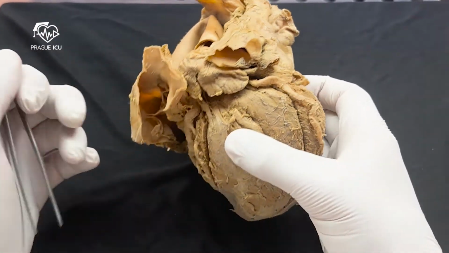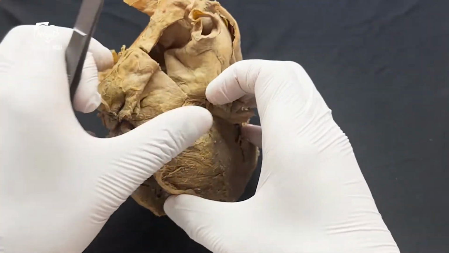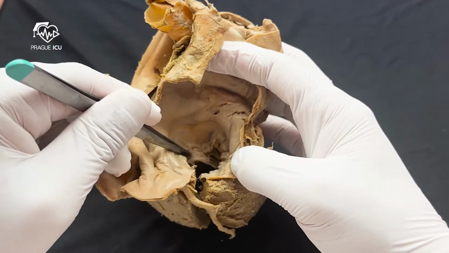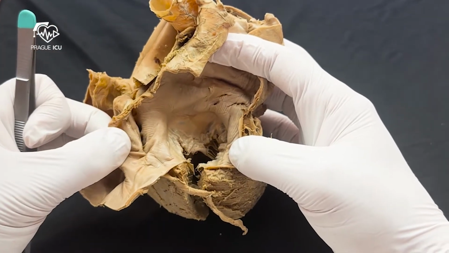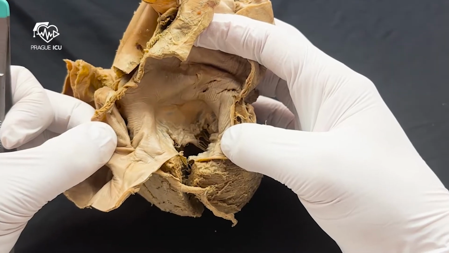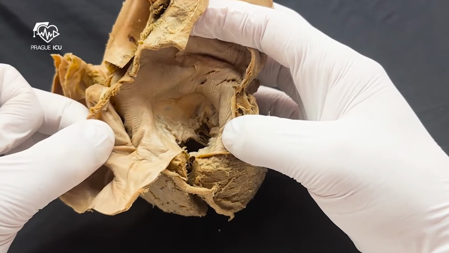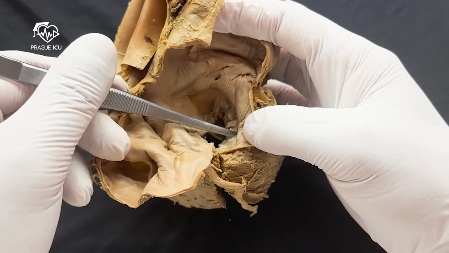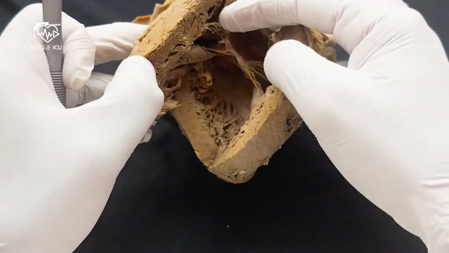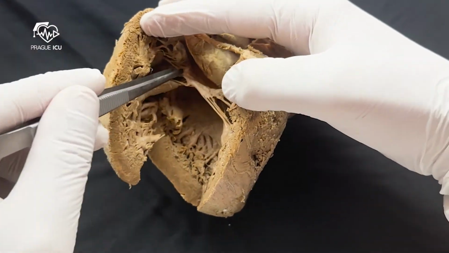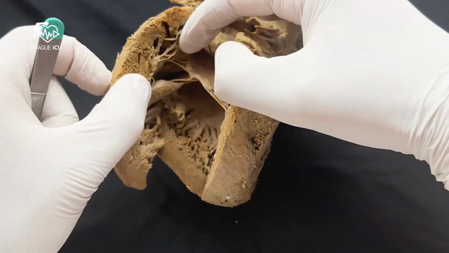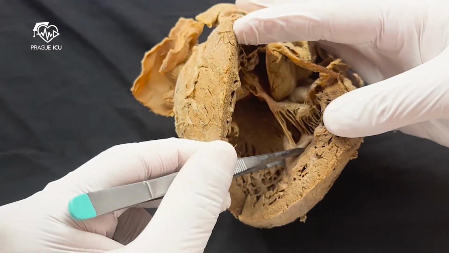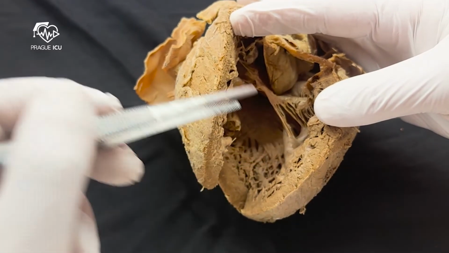The opening between the left atrium and left ventricle, the left atrioventricular orifice, is bordered by the left atrioventricular or so-called mitral valve. The old term of the mitral valve was the bicuspid valve, since it consists of two cusps, the anterior and the posterior. The cusps attach to the papillary muscles via tendinous cords. In the left ventricle, we can appreciate anterolateral papillary muscle and posteromedial papillary muscle.